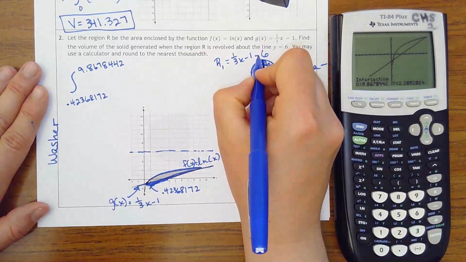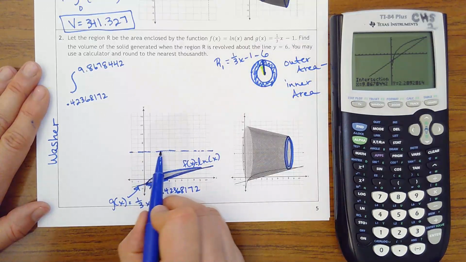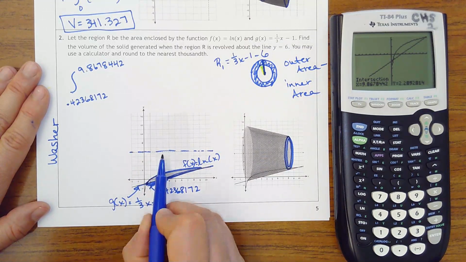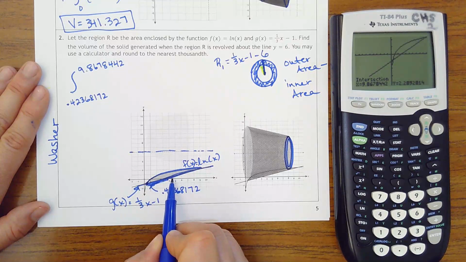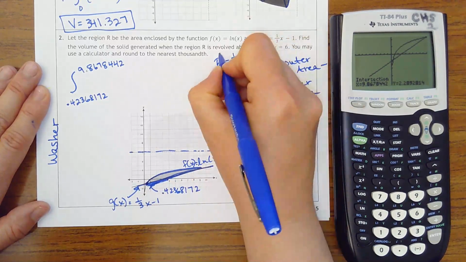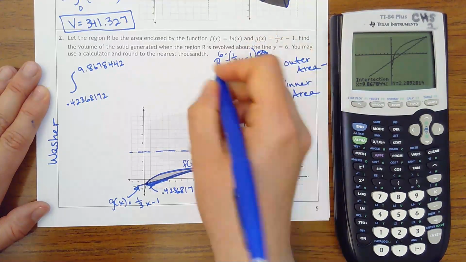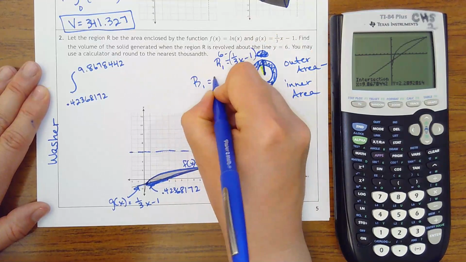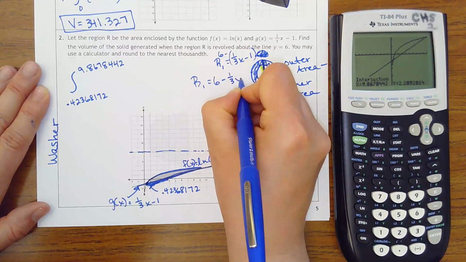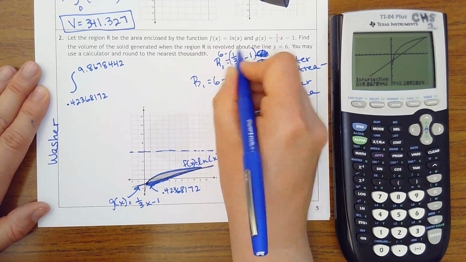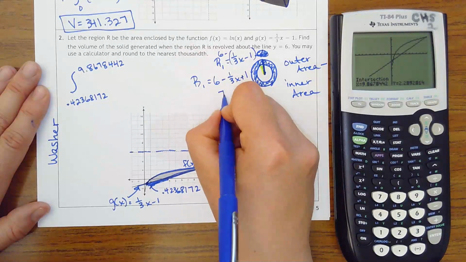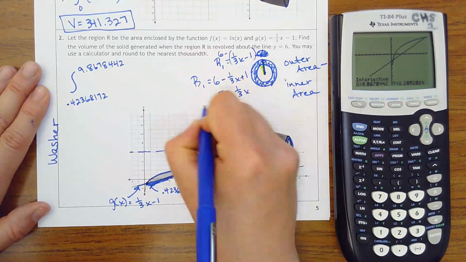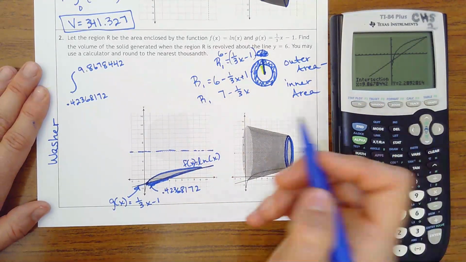Actually, let me back that up and reverse it. I do want above to below. So I do want this to this. So it's 6 minus this. Let me write that better. So radius 1 is going to be 6 minus 1/3 x plus 1, because I distribute the negative. So that would be 6 plus 1 is 7 minus 1/3 x. That's my first radius of my outer.